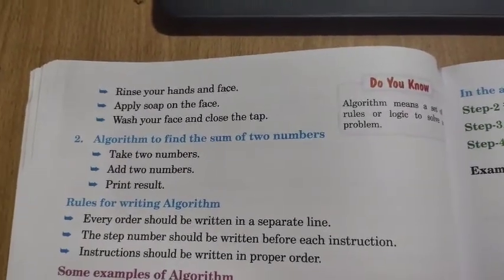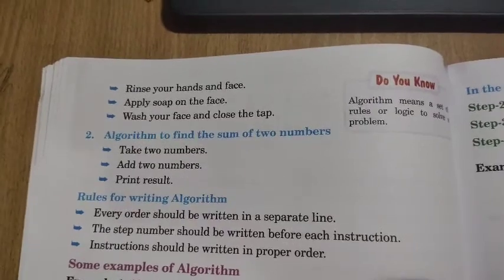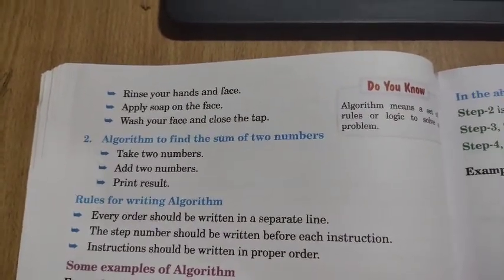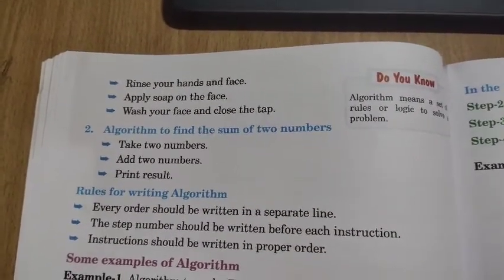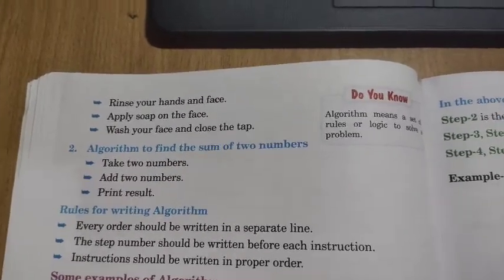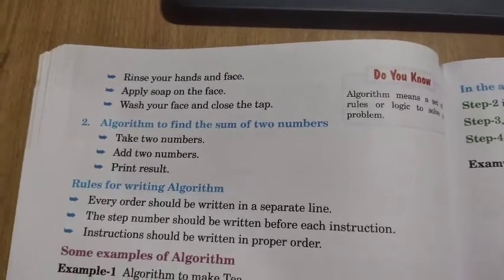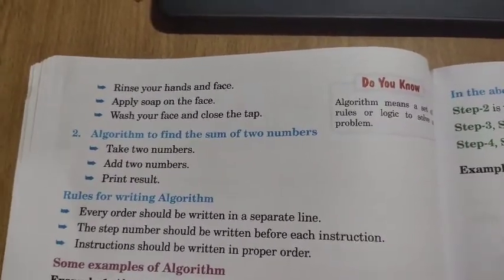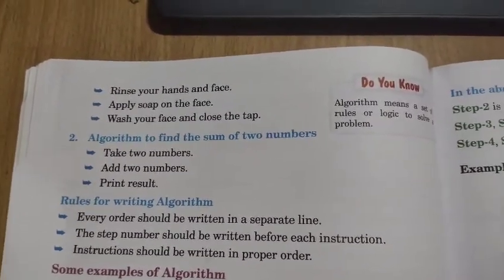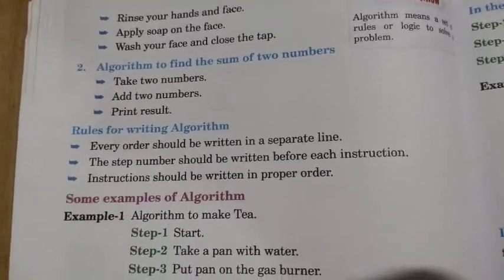So then what do you do? First you have to take the two numbers. Then what is the question? Whether it's add, subtract, multiply or division. So you have to check it. If it is add, you have to add. If it is subtract, you have to subtract. If it is multiply, you have to multiply. If it is divide, you have to divide. Then later the result will come. You can print out the result.